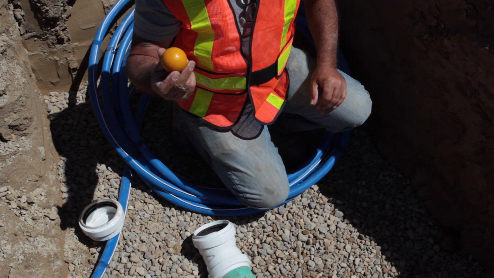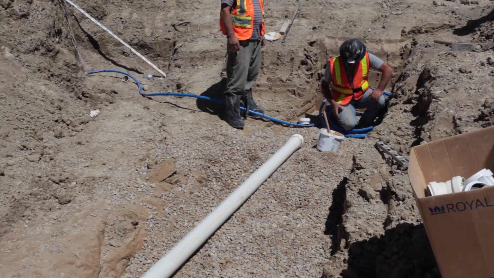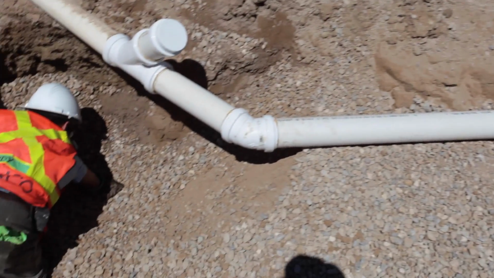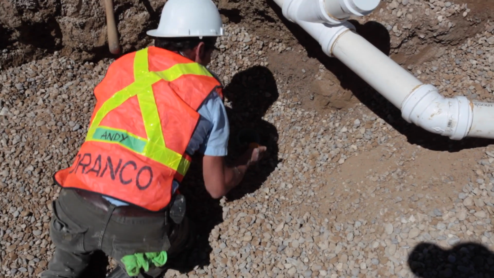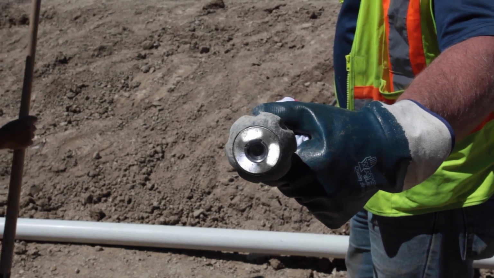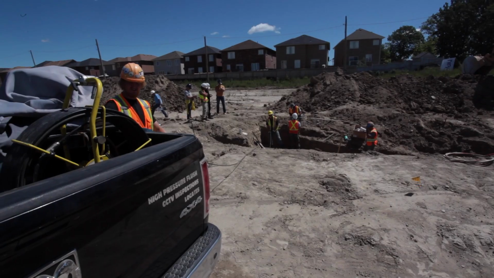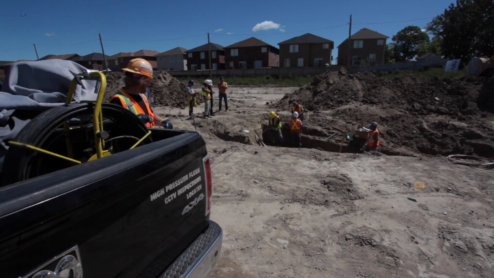Finally, we move to the inspection and testing stage. Ball testing is mandatory under the current plumbing code. The ball test must be done for all buried pipes and is required to verify proper slope and installation. Camera inspection is quickly becoming the new standard for municipalities and builders and is now mandatory for certain municipalities.